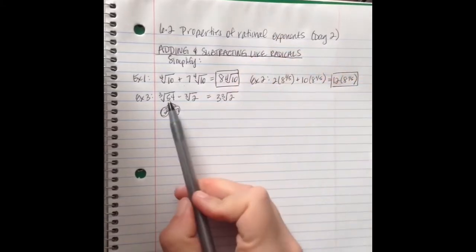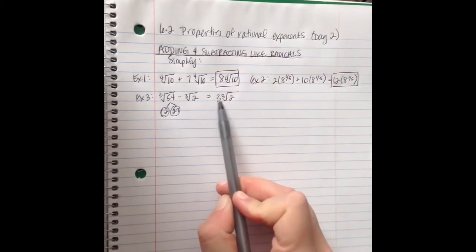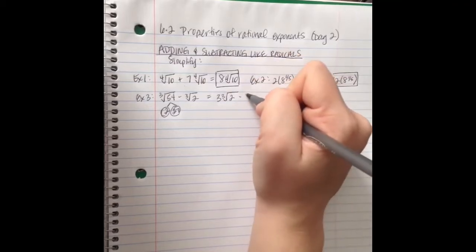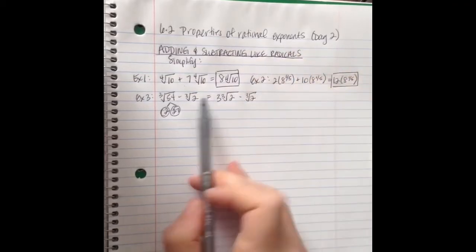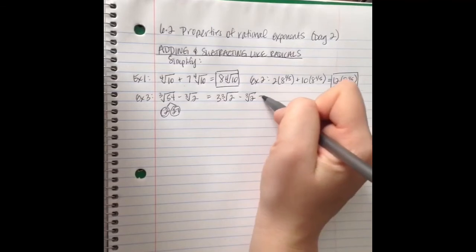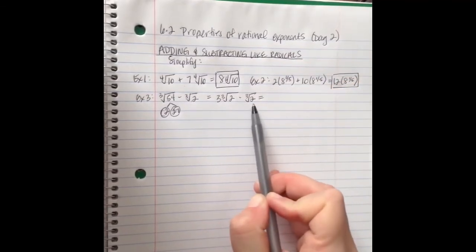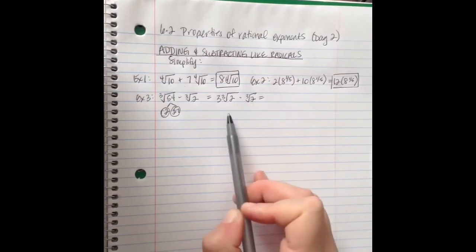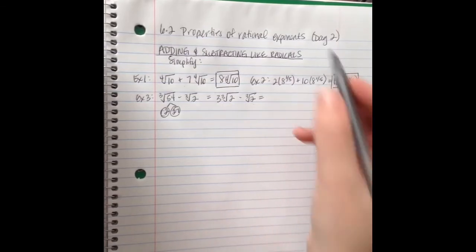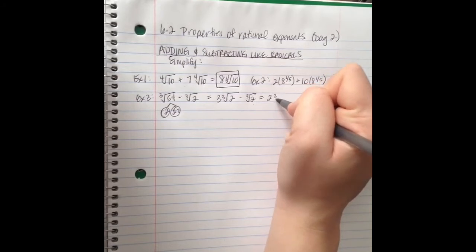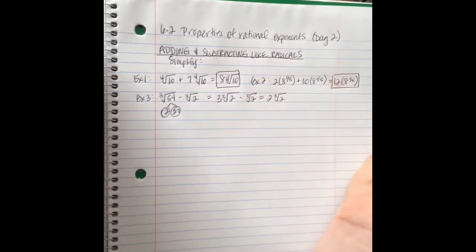So this is the same as 3 cube roots of 2 minus the cube root of 2 right here. Now, since my radicals are the same, those are like terms. I can combine them. 3 minus 1 gives me 2 cube roots of 2.